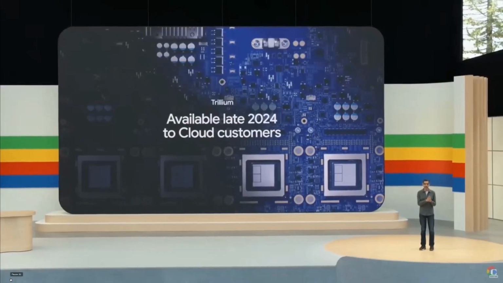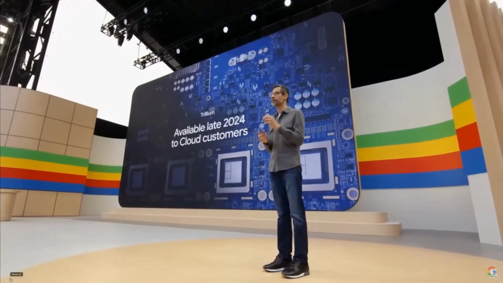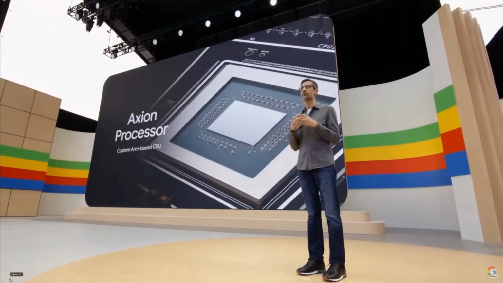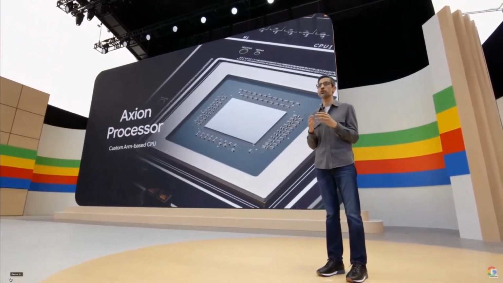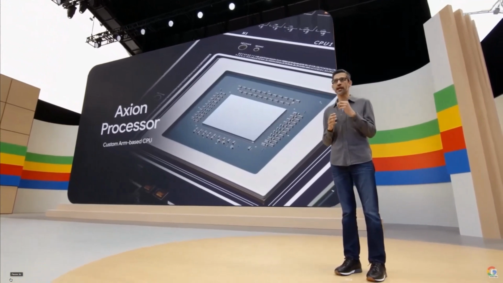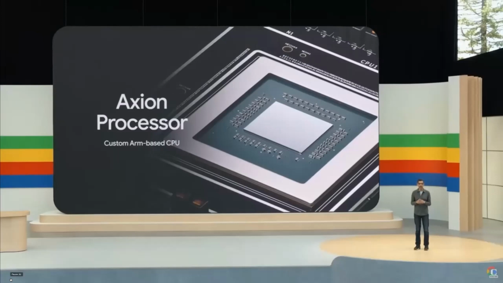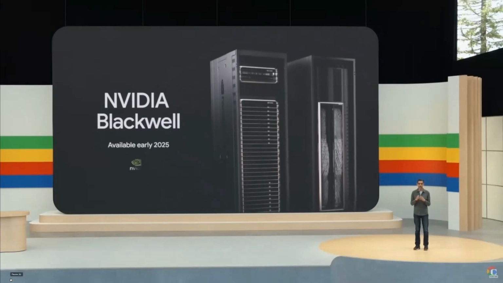Alongside our TPUs, we are proud to offer CPUs and GPUs to support any workload. That includes the new Axion processors we announced last month, our first custom ARM-based CPU with industry-leading performance and energy efficiency. We're also proud to be one of the first cloud providers to offer NVIDIA's cutting-edge Blackwell GPUs available in early 2025.